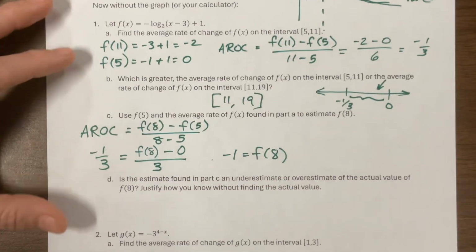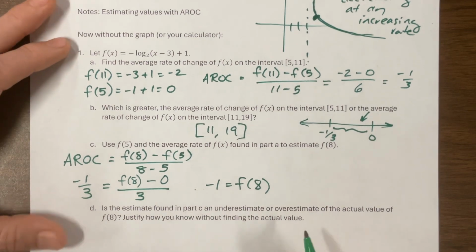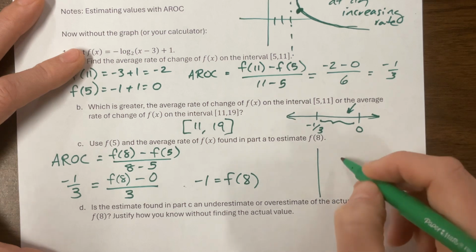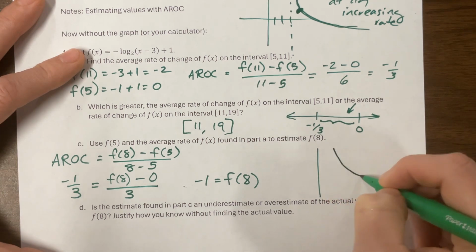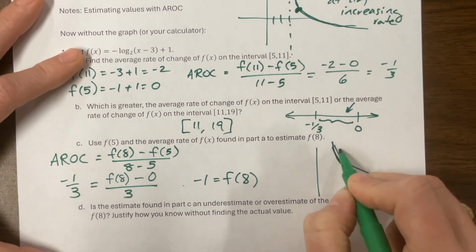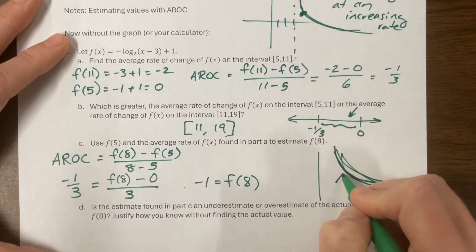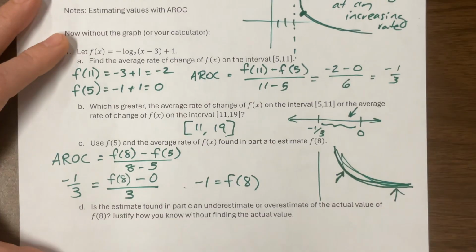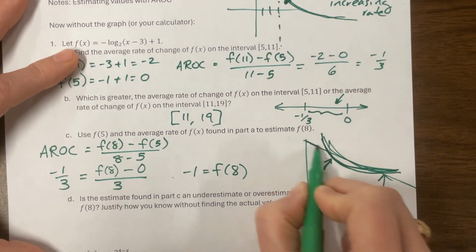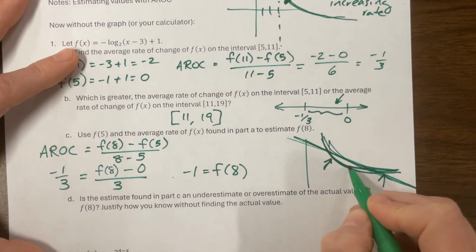Okay, so now let's see what's happening here. We were using the average rate of change. I'm going to sketch this. Okay, here we go. We've got this curve. It's decreasing at an increasing rate. It's doing something like this. We knew the values at 5 and 11, wherever those are, and then we were estimating something. So we found a line here, between 5 and 11, and we wanted to find the value here.